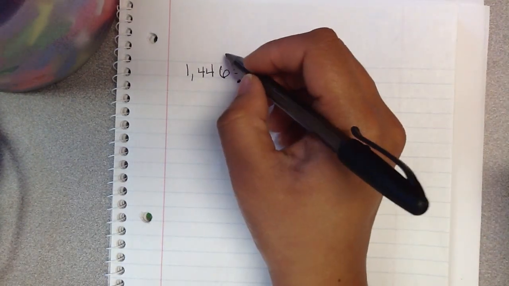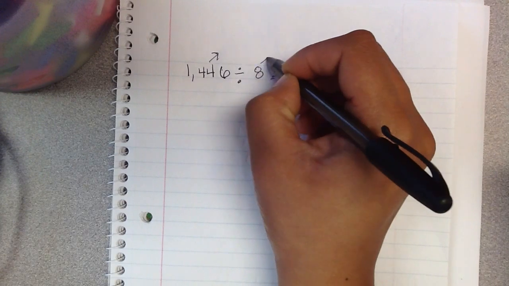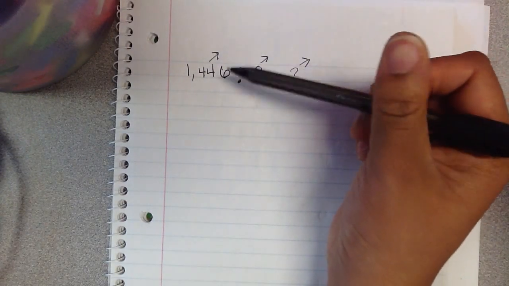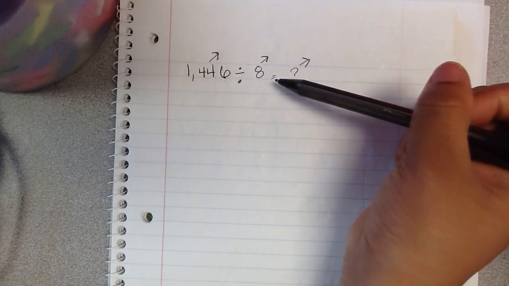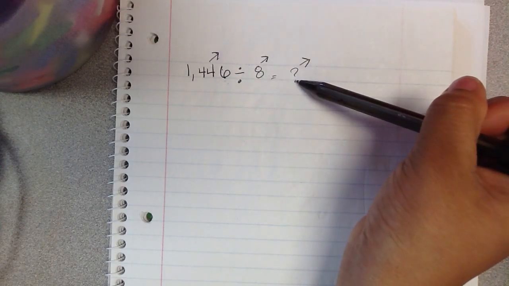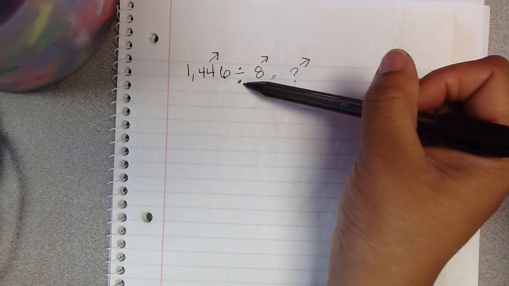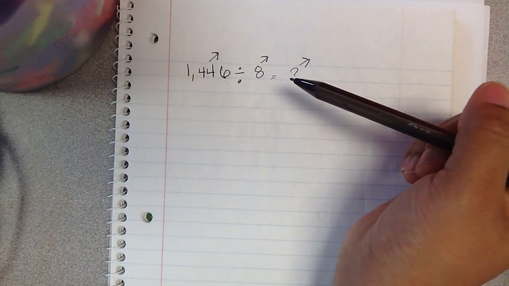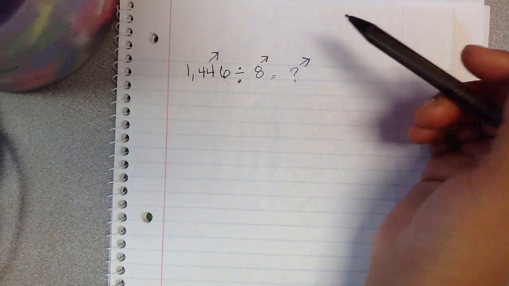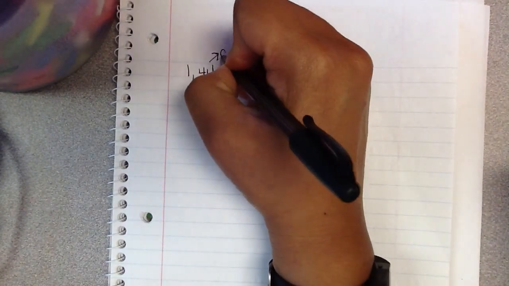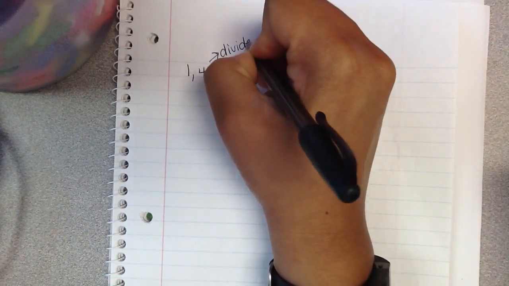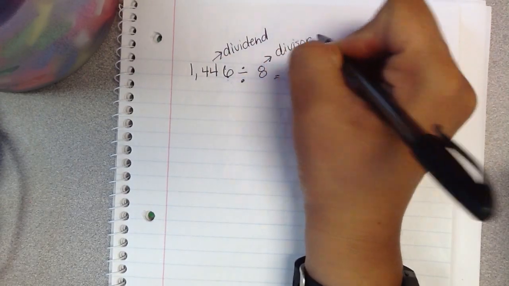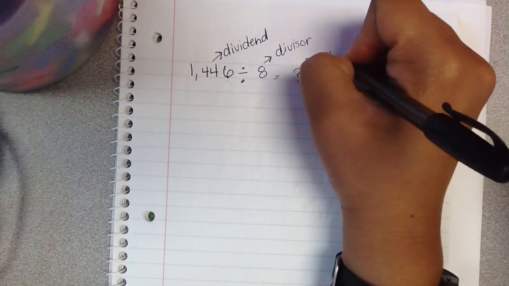answer. Okay? I want you to pause the video and try to name what each of these parts of the equation are. Try to tell me the math name for this number, the math name for this number, and the math name for this number. When we're looking at division, what do we call each part of the equation? Okay, so pause the video, try to label those. So this is called our dividend. This is called our divisor. And this is called our quotient.